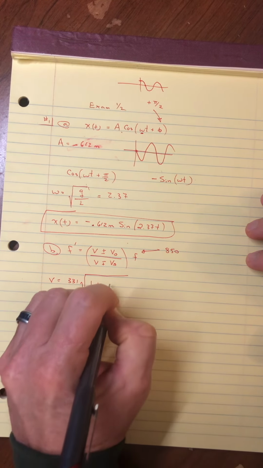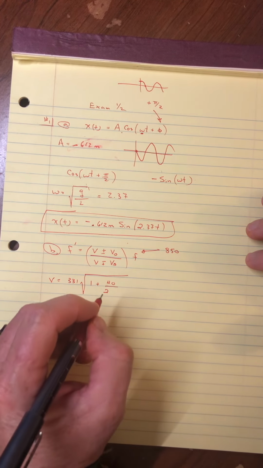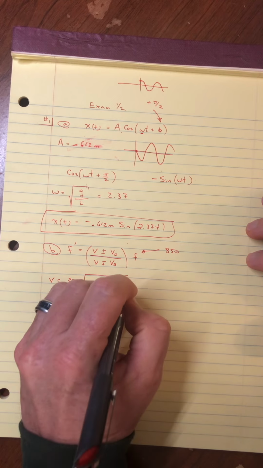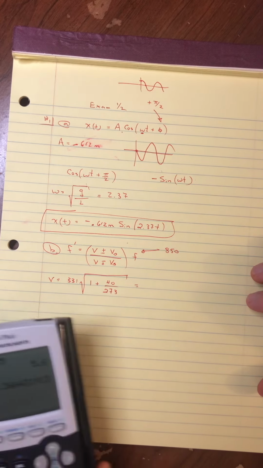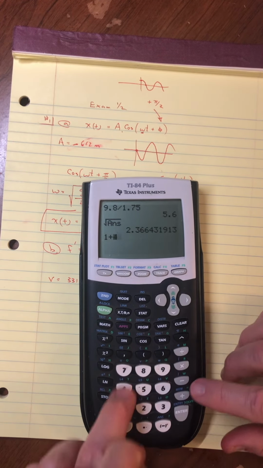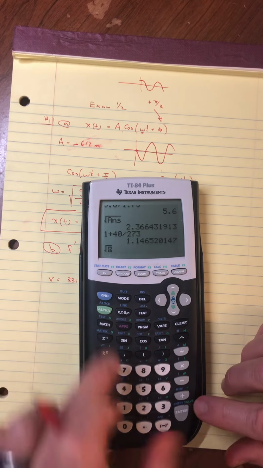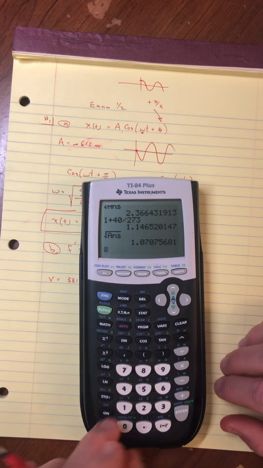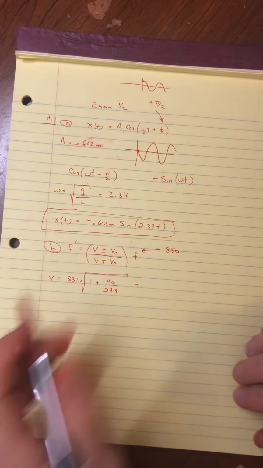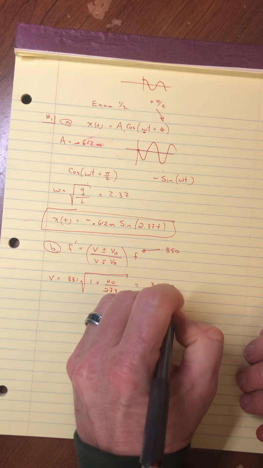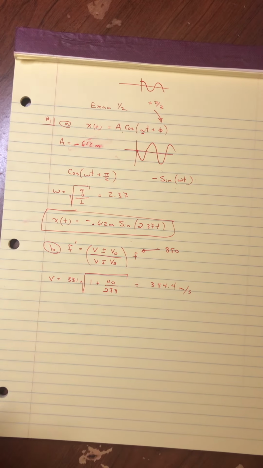So let's look at the velocity of the sound. General rule is keep the room temperature one in mind, 345, unless they give you some kind of temperature to work with. And this one told us it was a hot day, 40 degrees. So 1 plus 40 divided by 273, square root of that, times 331 is 354.4 meters per second. So that would be the speed of our sound waves.